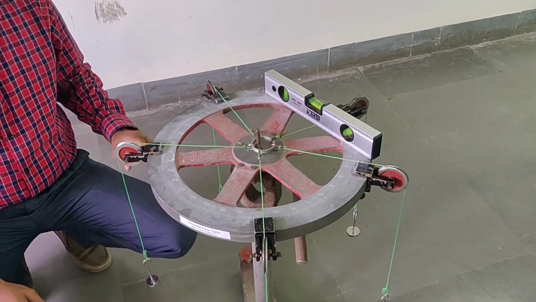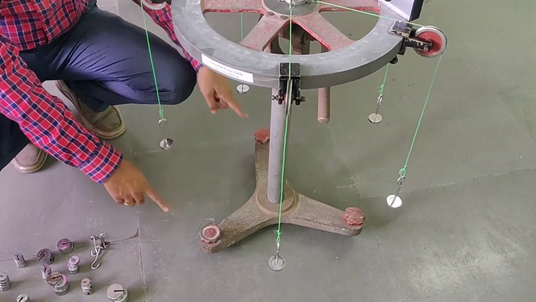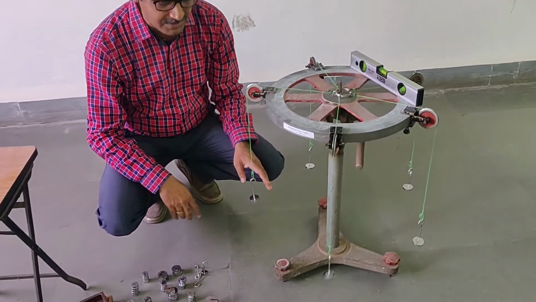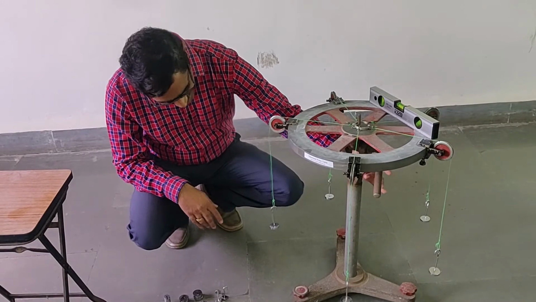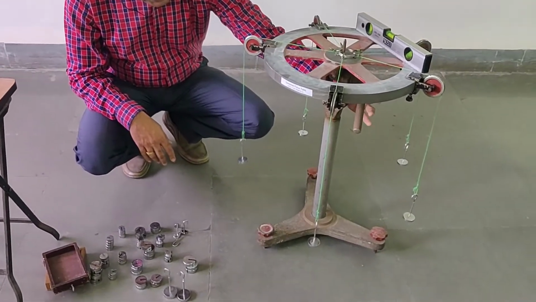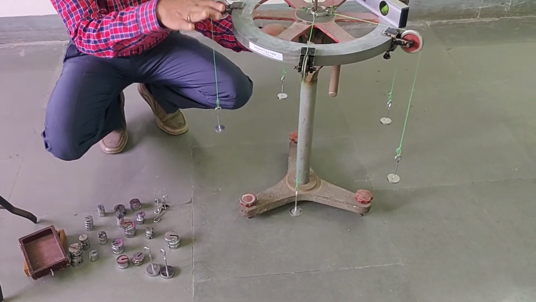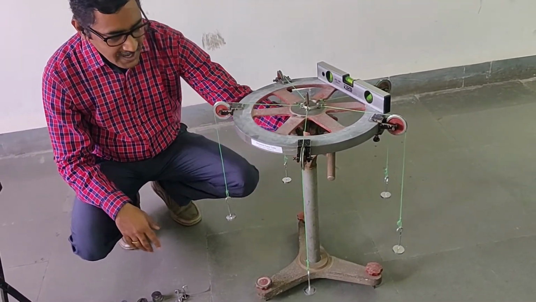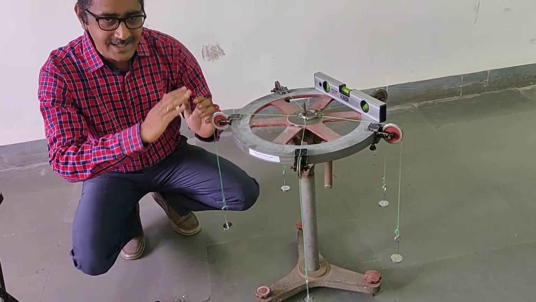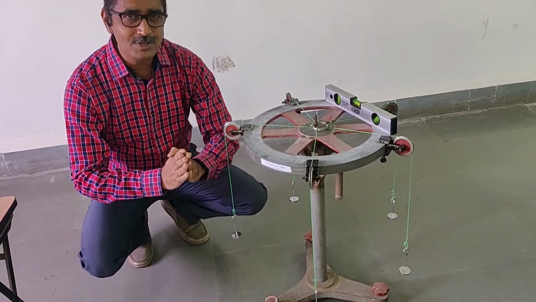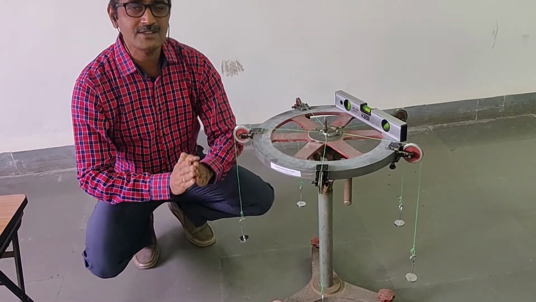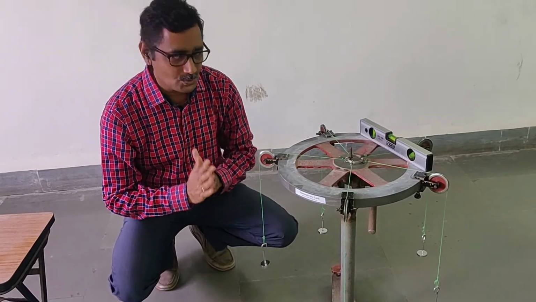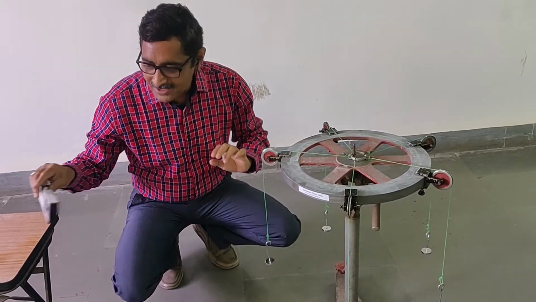If it is not, then by adjusting this leveling screw at the bottom of this universal force table, you can adjust the force table. One more adjustment is here also. By unscrewing this knob, we can change the position of this universal force table also. So by using this leveling screw and this screw, you can adjust it exactly to the horizontal level. So before starting the experiment, you have to take the precaution that the table should be exactly in the horizontal position. Now we are going to start our experiment.